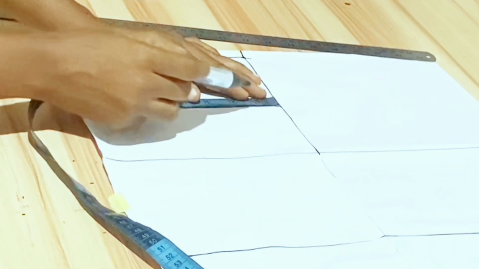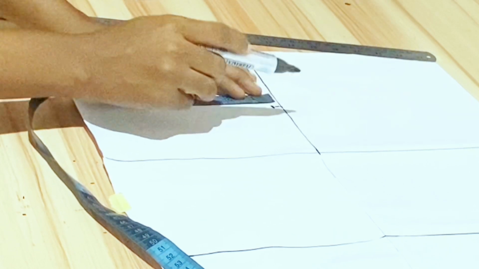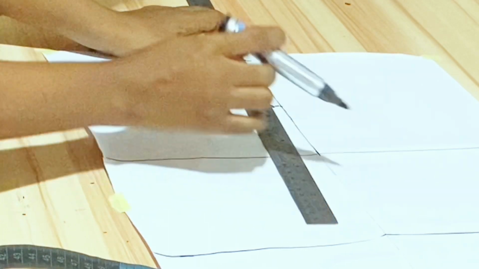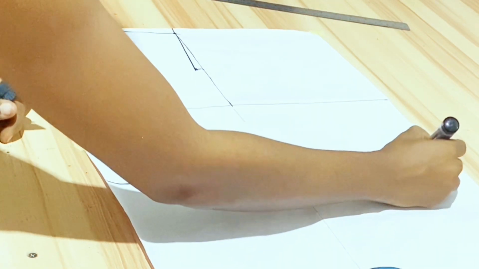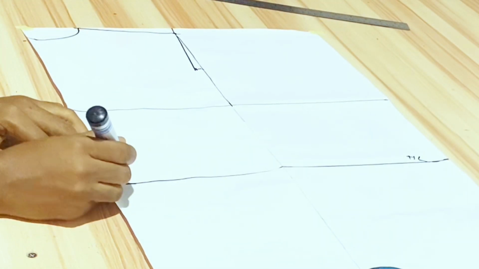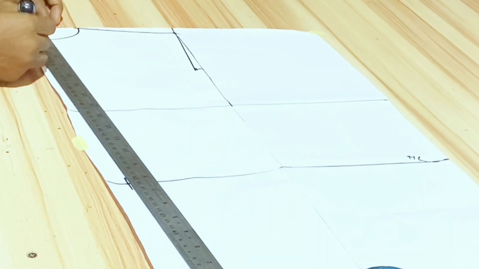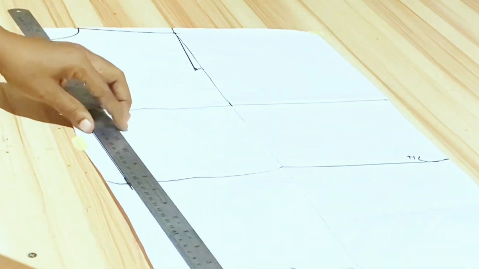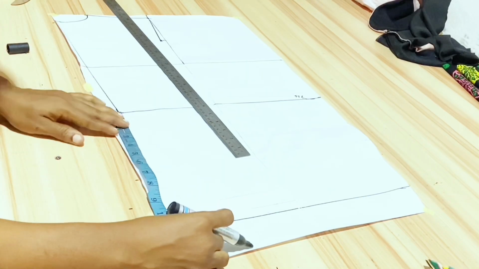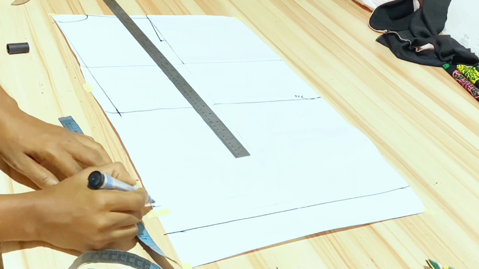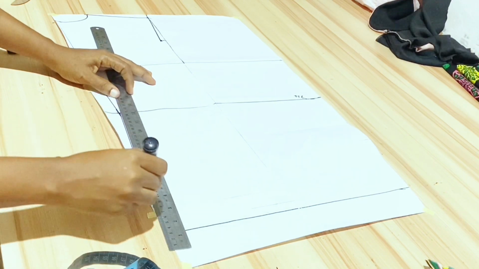Come in by 0.5 inch for the tightening. Connect the line from the shoulder tip. On the half length, come in by 1 inch on the center back. Connect a line from the neck depth to the back tightening, and from 9 inch downwards from the half length, complete the back tightening line.